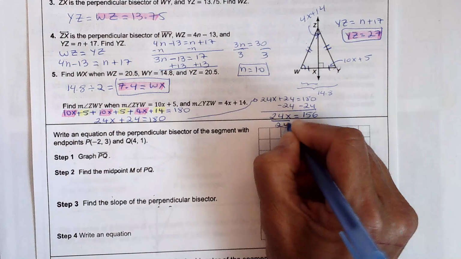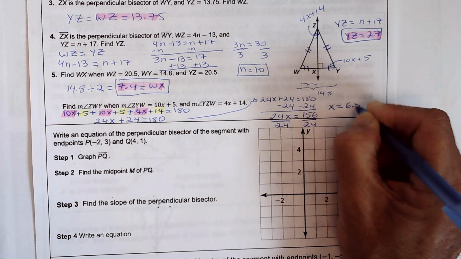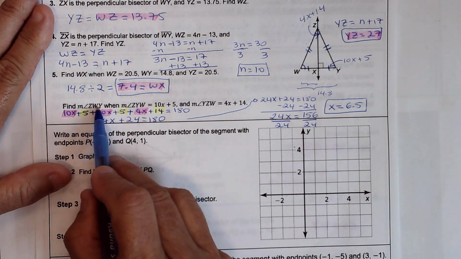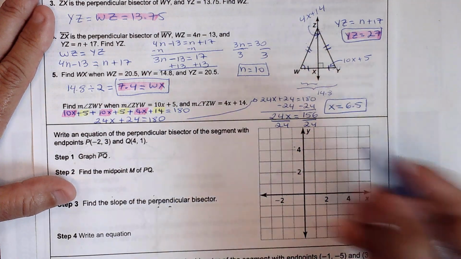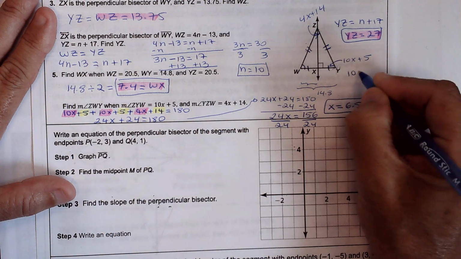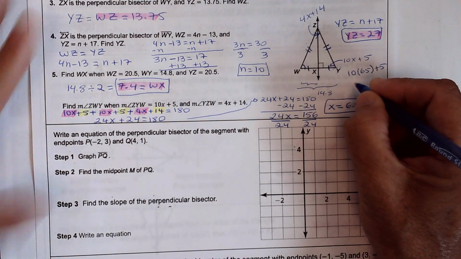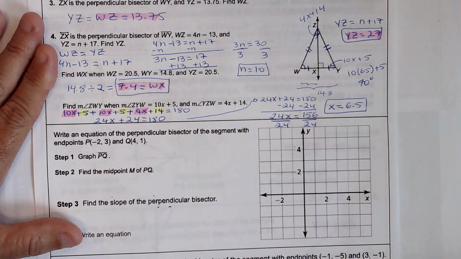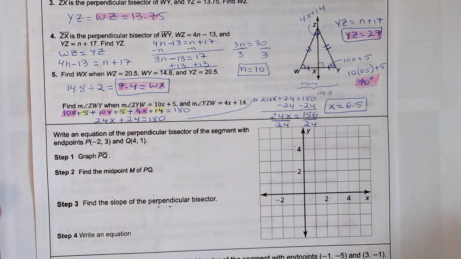And then when I divide by 24, I get x equals 6.5. But the question is asking for ZWY. ZWY is one of these angles that has the 10x plus 5. So 10 times 6.5 plus 5 gives me 65 plus 5, which is 70 degrees. So that's the measure of that angle.